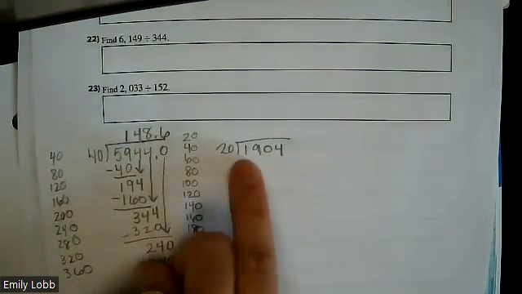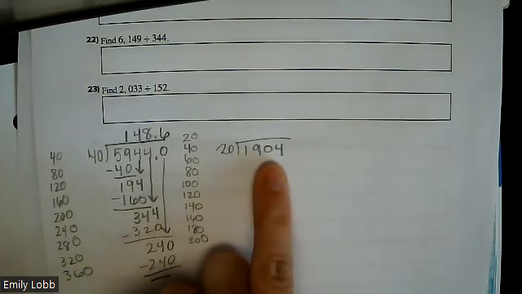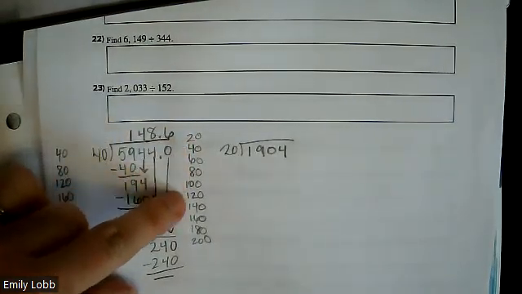So, can 20 go into 1? Can 20 go into 19? No. Can 20 go into 190? Yes. How many times without going over? 1, 2, 3, 4, 5, 6, 7, 8, 9 times.